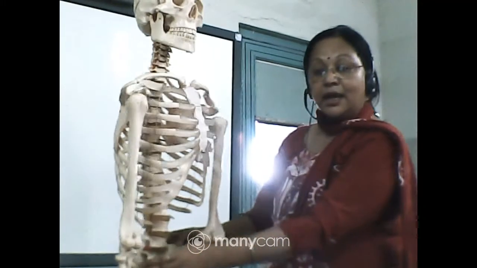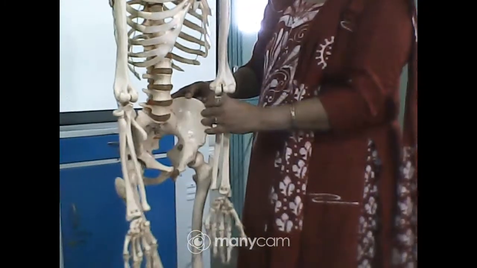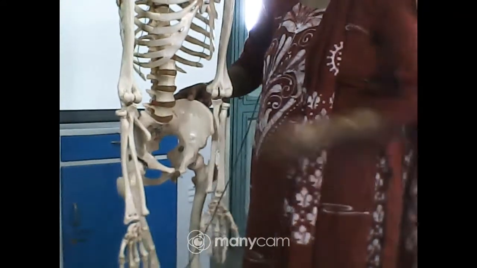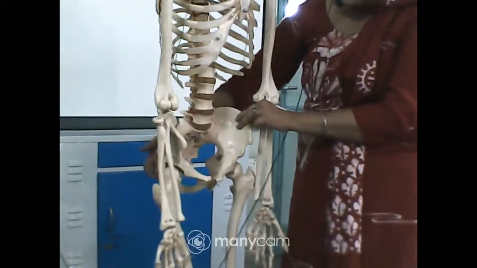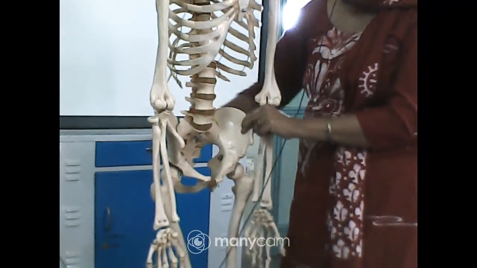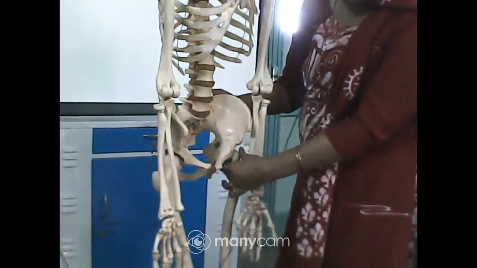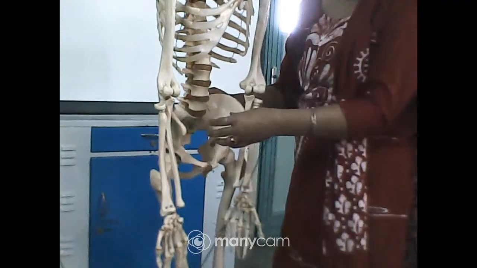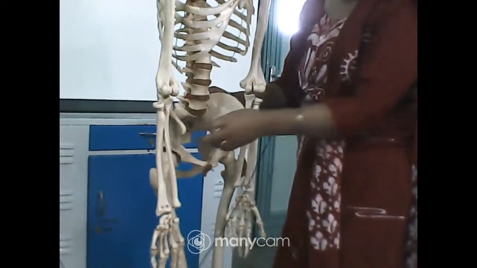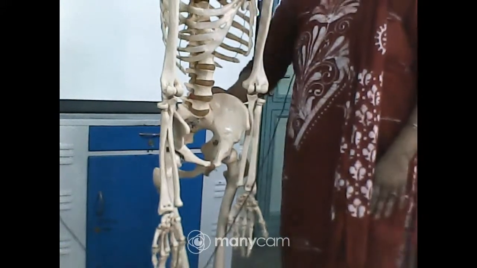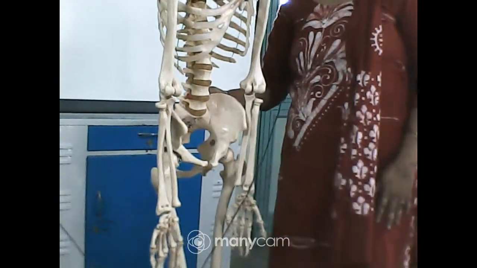Now we will come to this girdle. This is the pelvic girdle, the hip girdle. Again you see there are two holes where these rounded bones go inside this girdle, and they make the movement of our thigh portion. We can move our thigh, no? We can move our leg from this joint portion.